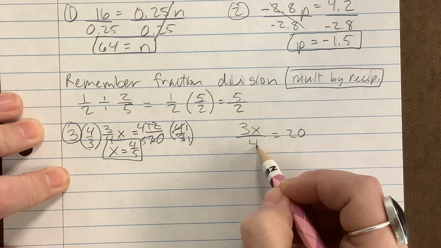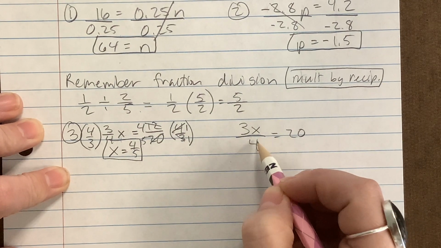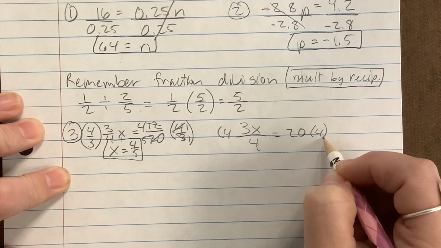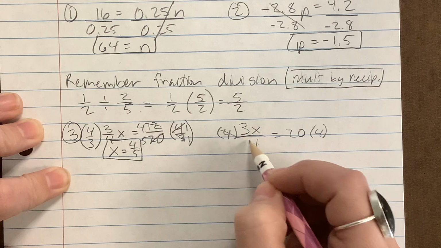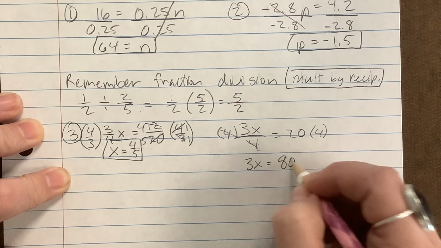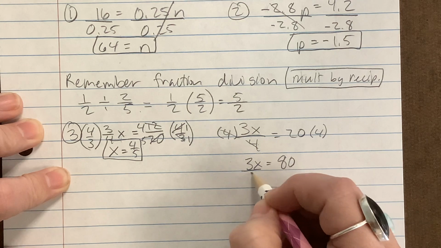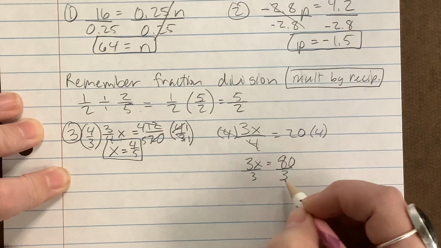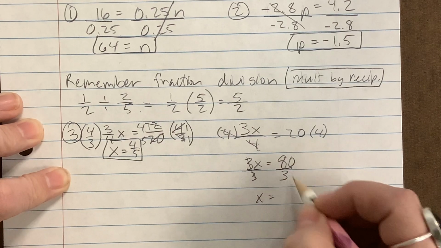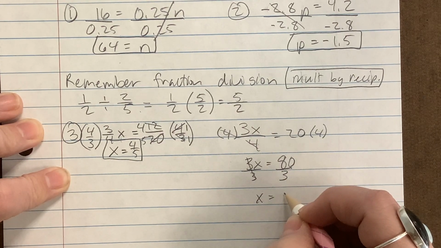We've got to divide by 4, and so to undo this division, we can multiply by 4 to both sides, and that goes away, and we end up with 3x equals 80. And then we divide by 3 and divide by 3, and we get x equals 3 goes into 8 2 times.